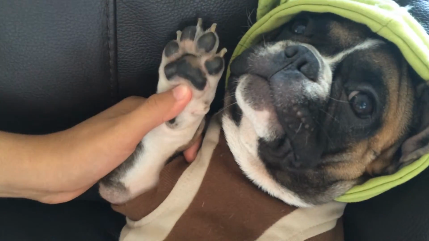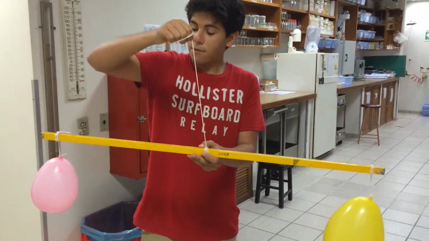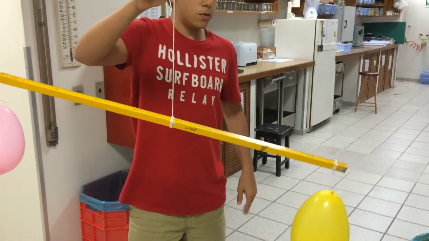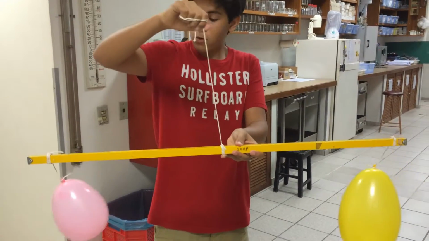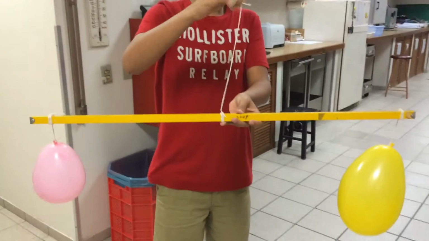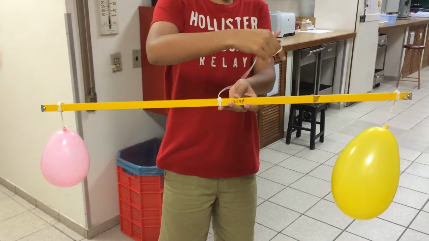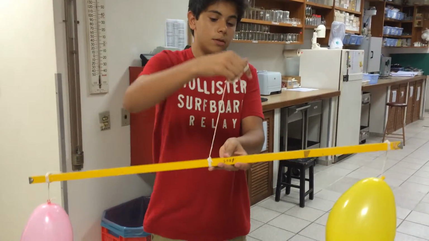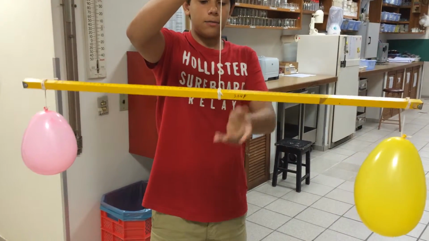How do we show that gas has mass and density? Our answer is yes. Gas has mass and density. However, you should know that gas is a state of matter, just as solid and liquid are. All matter is made up of particles with a certain mass. So we have two balloons, the yellow one with more gas and the pink one with less gas. It's evident that the yellow balloon has more gas, therefore more mass because of the particles. And we can see it by balancing it out.